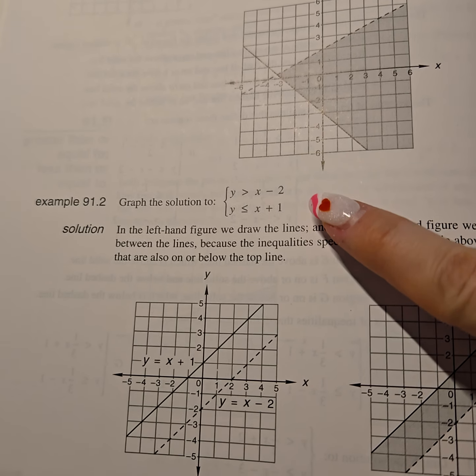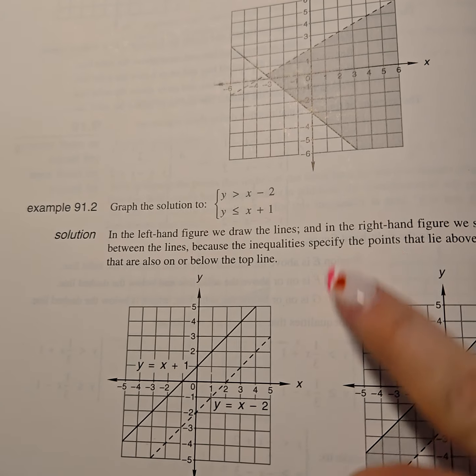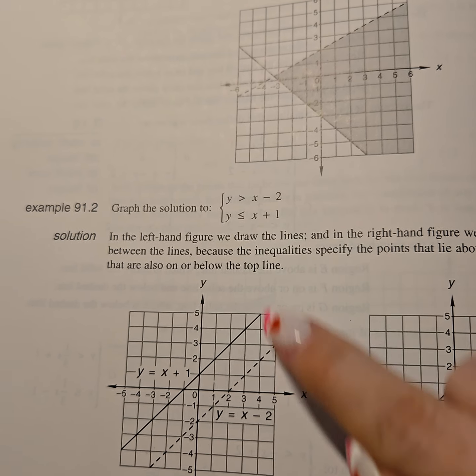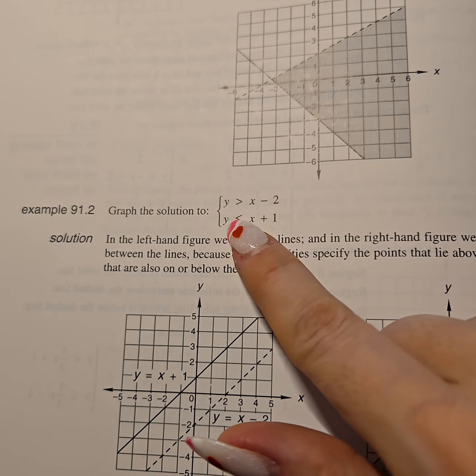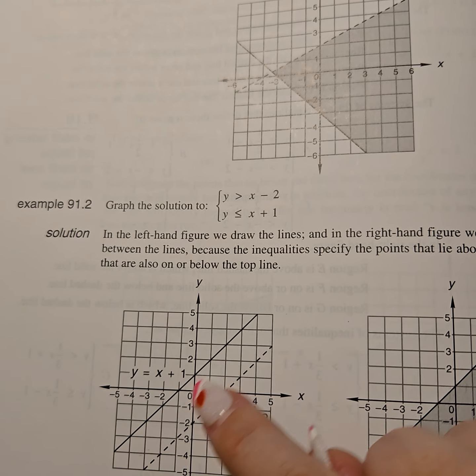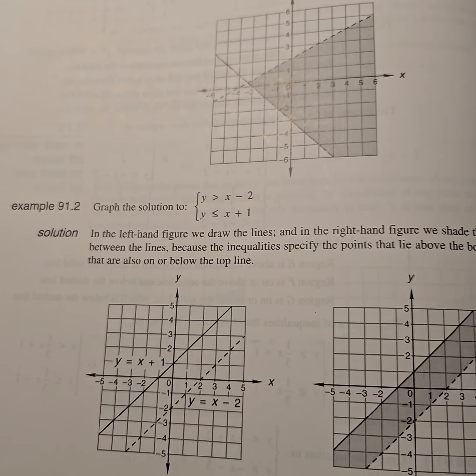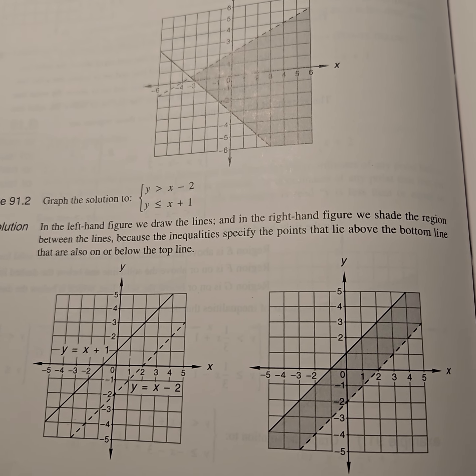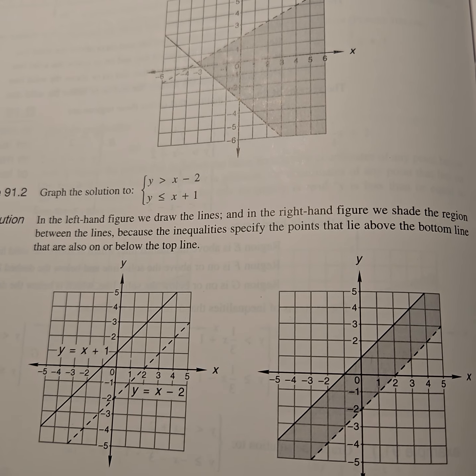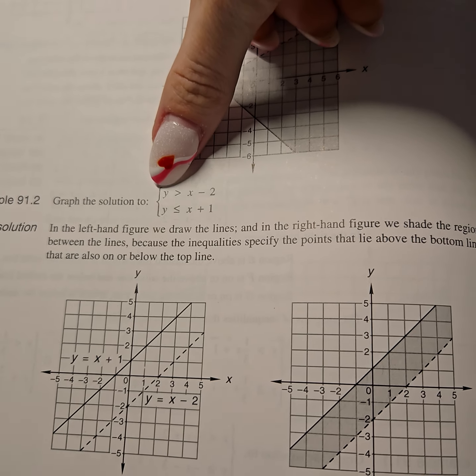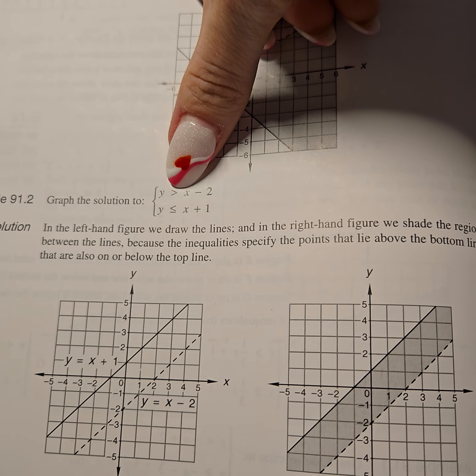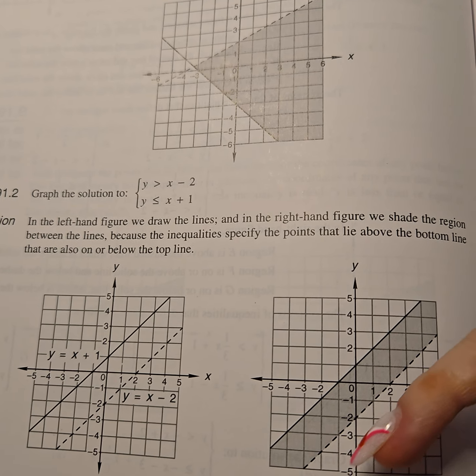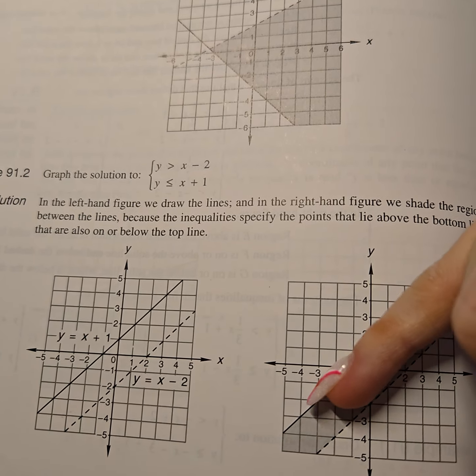So first we're going to graph the two lines. Okay, one of them is y is greater than, so it is a dotted line. And one of them is less than or equal to, it is a solid line. Okay, and then we have to shade in all of the points that satisfy the two equations. So for the first one, y is greater than, so we shade above the line. Okay, that's the dotted line, so we shade above the line. We're going up above the line.